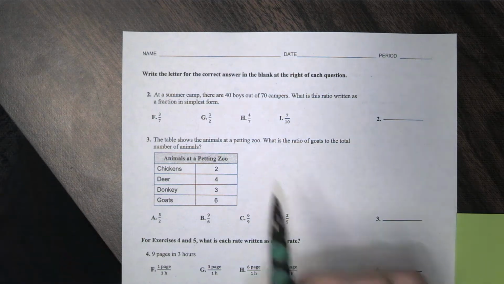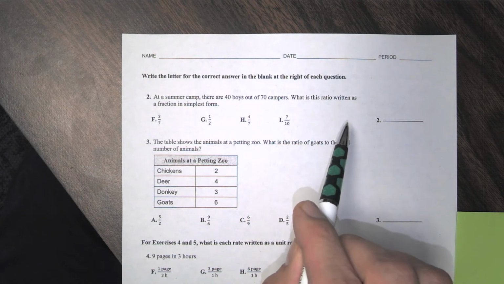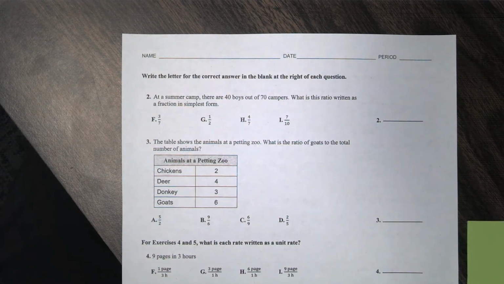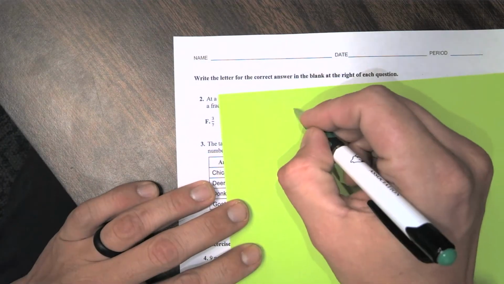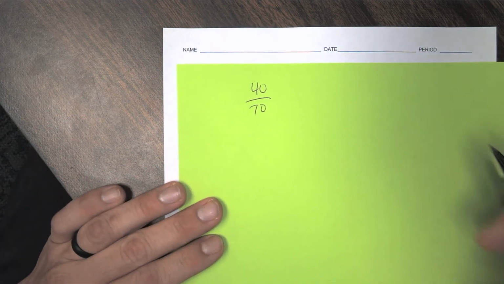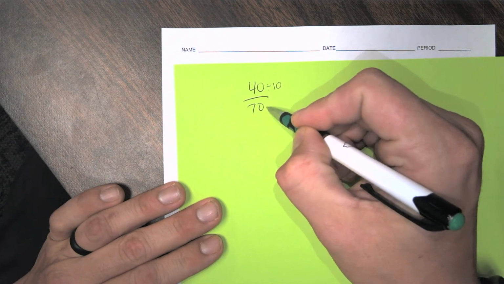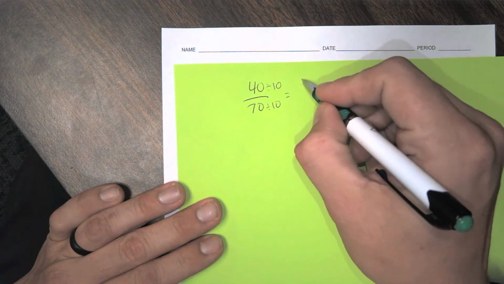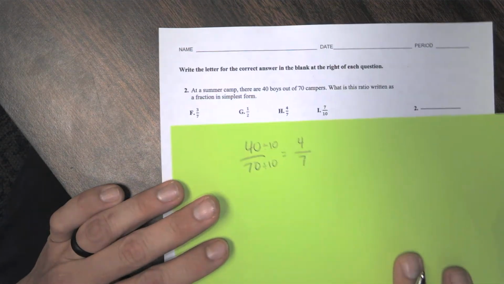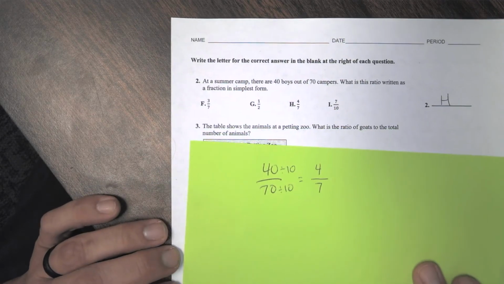So number 2 says, at a summer camp there are 40 boys out of 70 campers. What is this ratio written as a fraction in simplest form? So to do that, we're going to put 40 over 70. And then we need to simplify. Well, to do that, you got to find the greatest common factor. Well, the greatest common factor between both of these would be 10. So we divide a 10 out, you get 4 over 7, which is letter H. Okay, so that's just setting up a ratio and writing it as a fraction and simplifying. So that's from chapter 1.